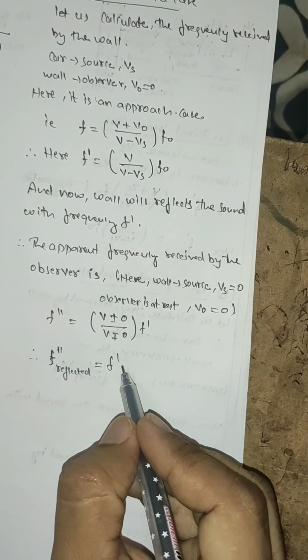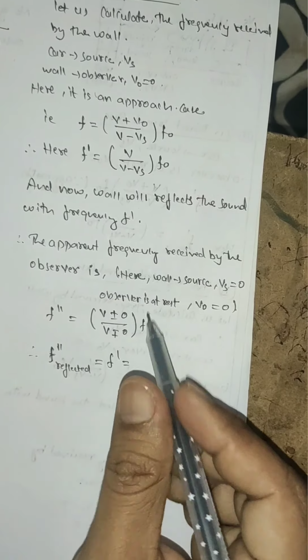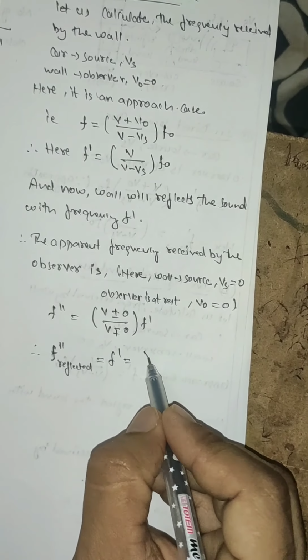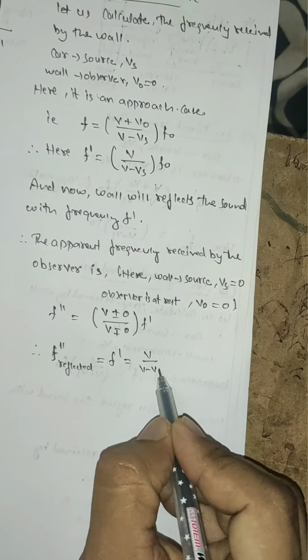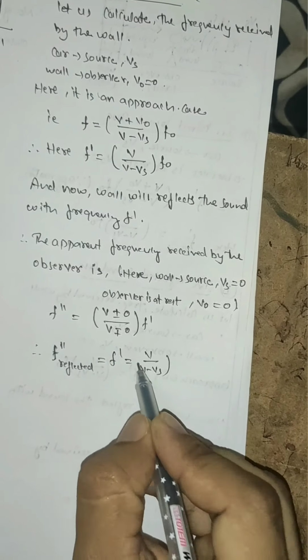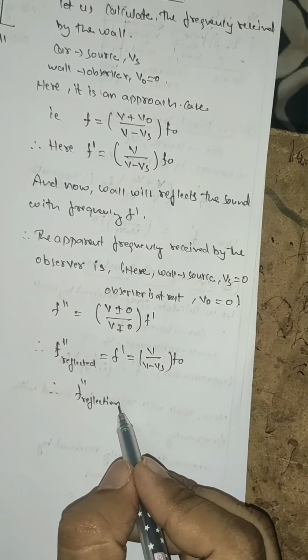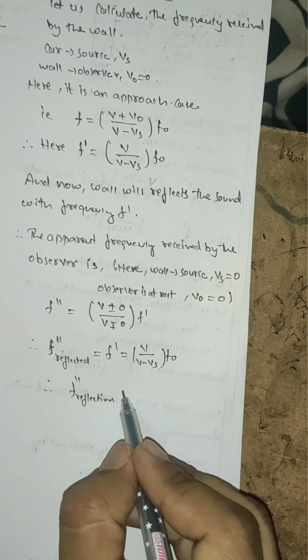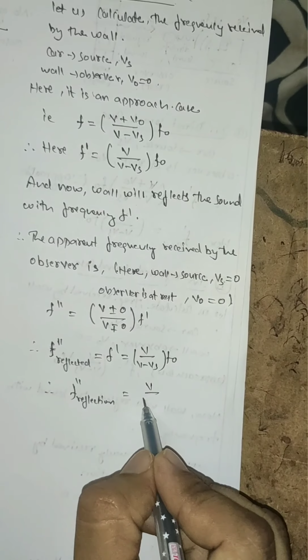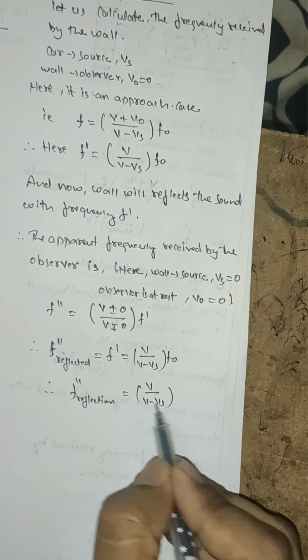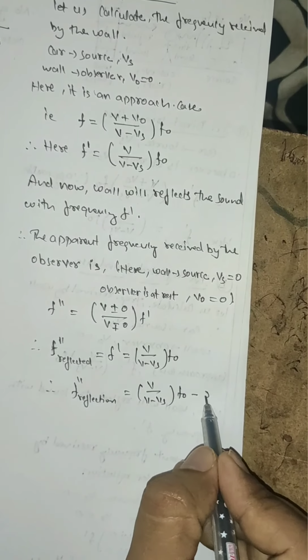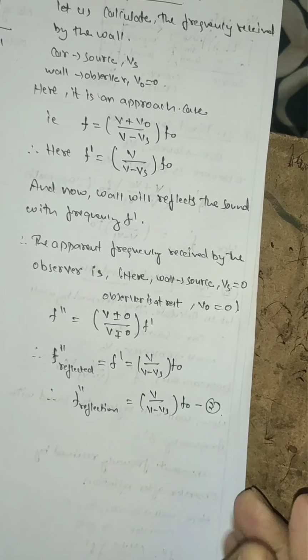What is the f prime value? F prime value is equal to V by V minus Vs into f naught. So therefore after reflection, the apparent frequency of the sound received by the observer is equal to V by V minus Vs into f naught. So let us consider this as equation 2 here.